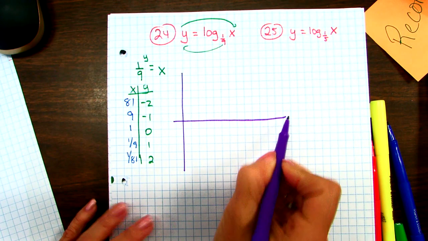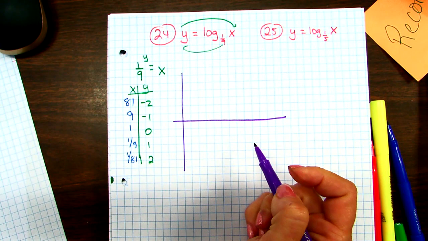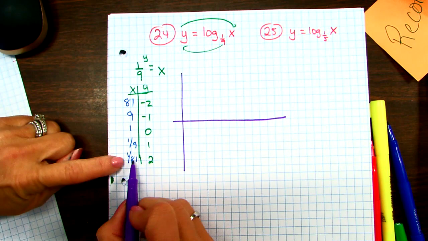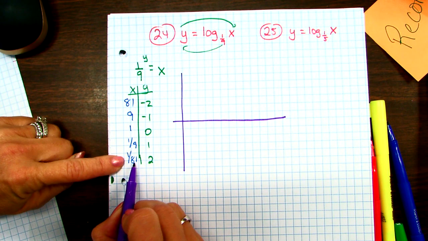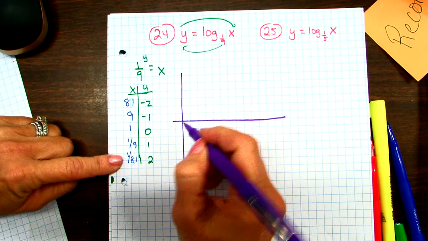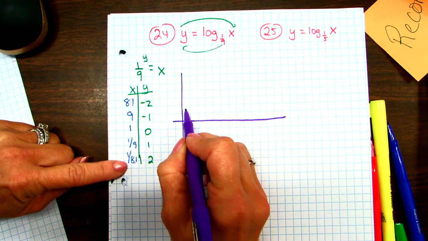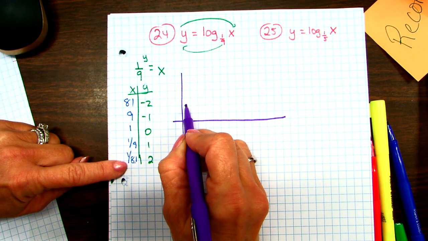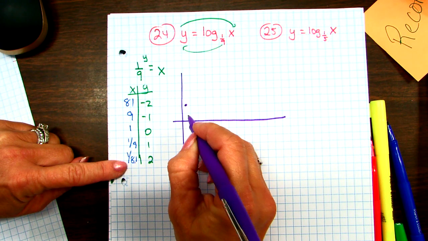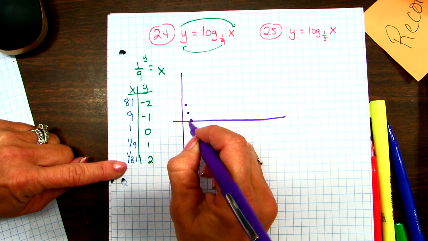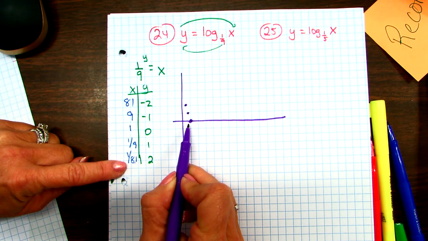It's really weird, actually. I'm actually going to start here. It doesn't matter what side you start on. There's arrows on both ends, so it doesn't really matter. To the right, 1/81st. Where the heck is that? Who knows? Who cares? But we go up 2. See the difference? To the right a little bit more, up 1, 1, 0. 1, 0 will always be on your parent function.